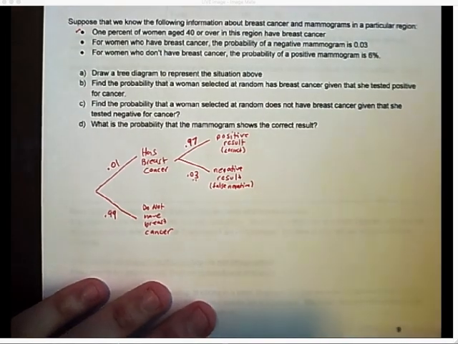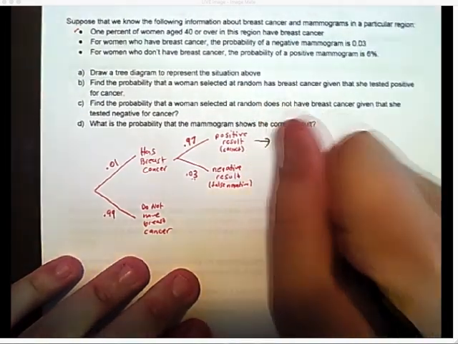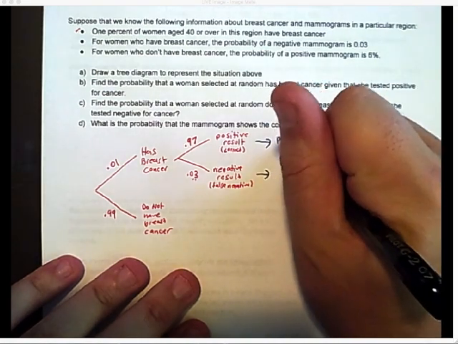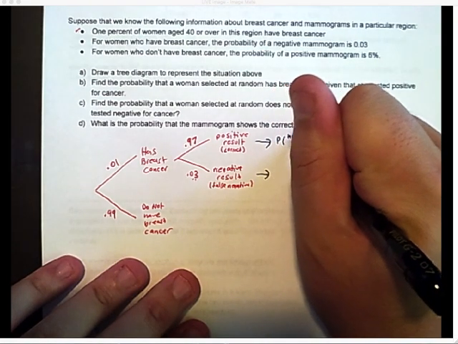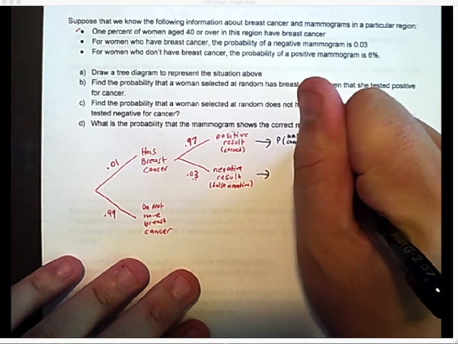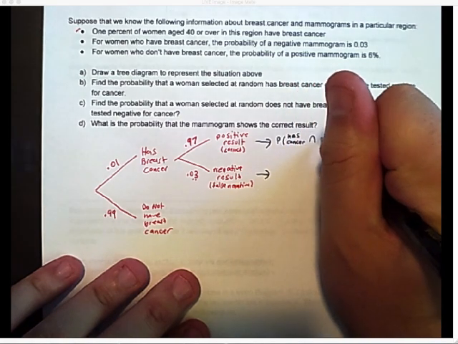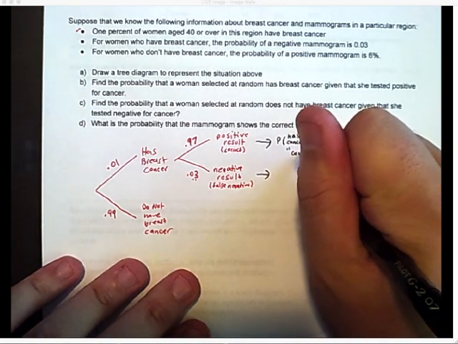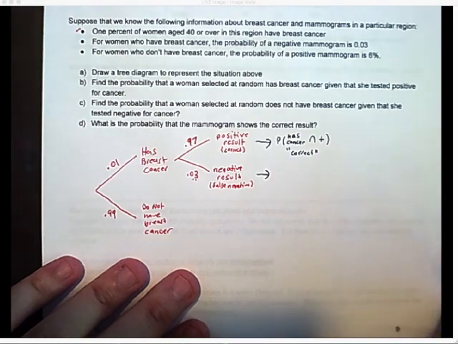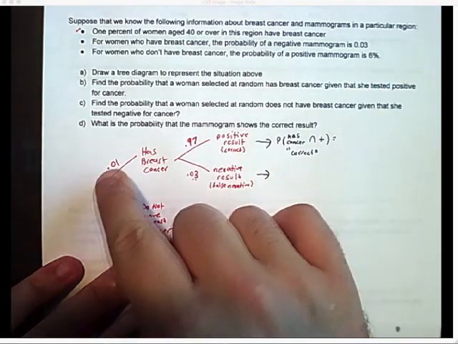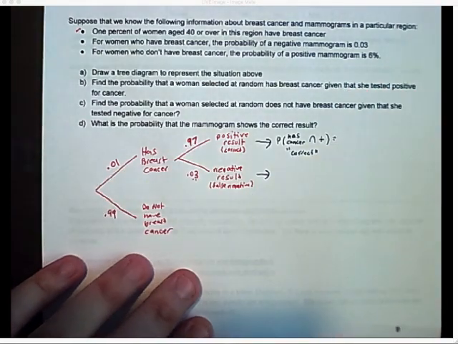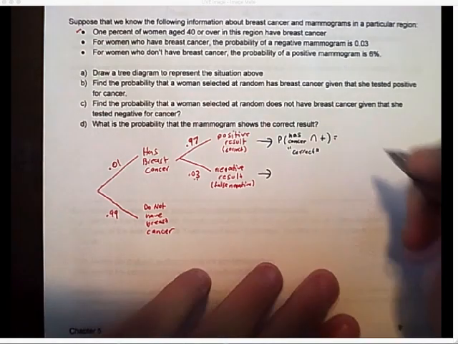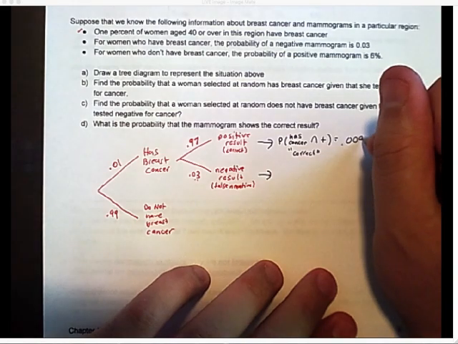Right. So let's think about the meanings of these things. This would be the probability that a woman has cancer and gets a positive result, which is a correct conclusion. So we're going to do 0.01 times 0.97. That is 0.0097.